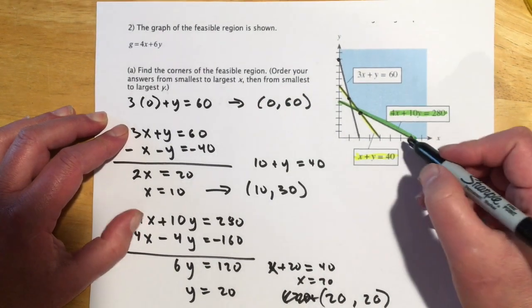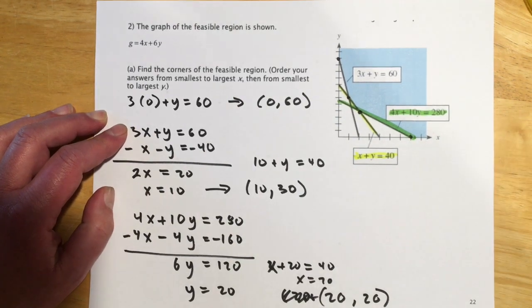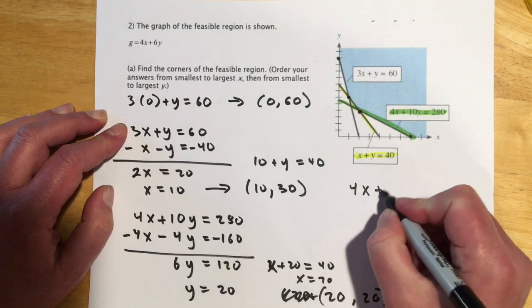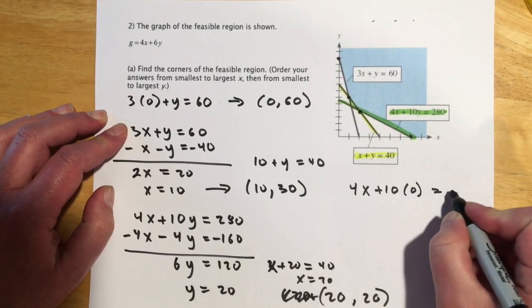And then lastly, the green one here, when y is 0, because we're neither above nor below, then what would the x be?